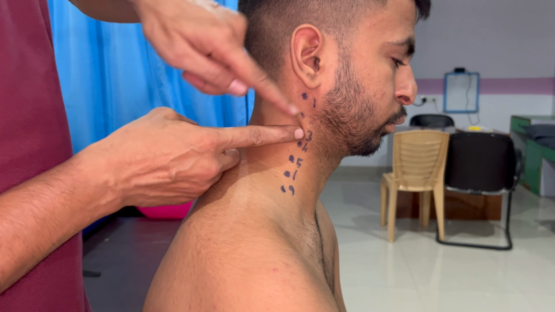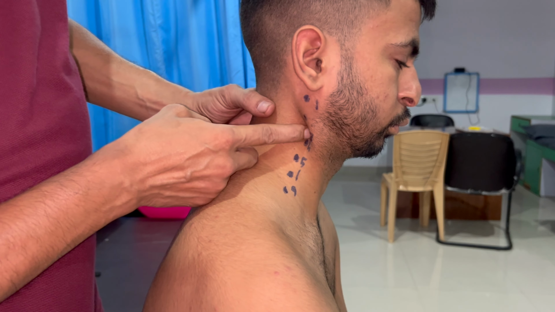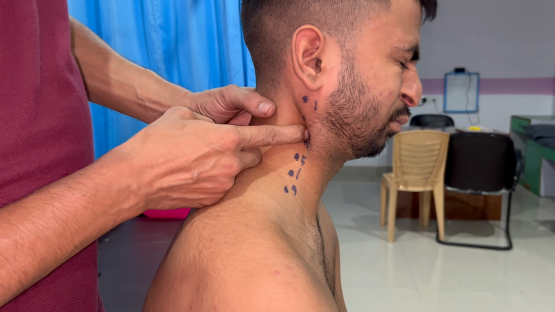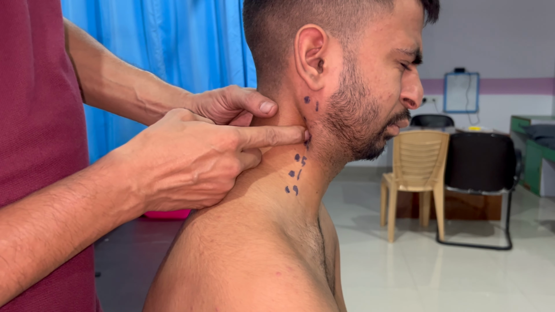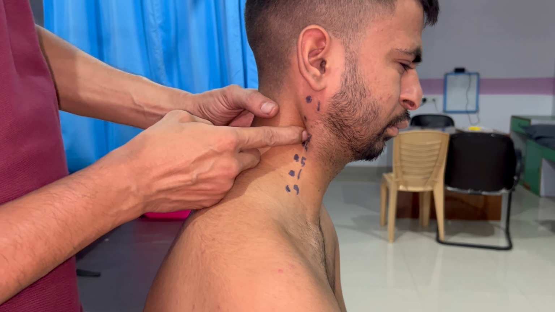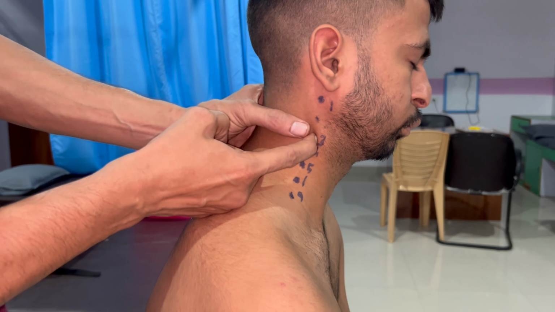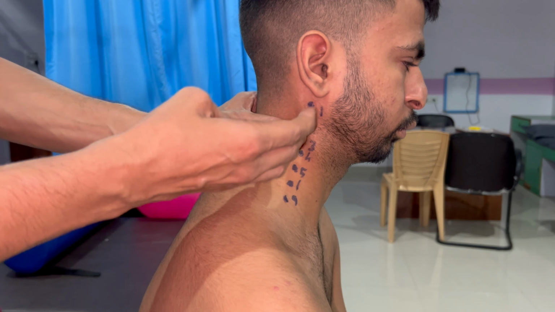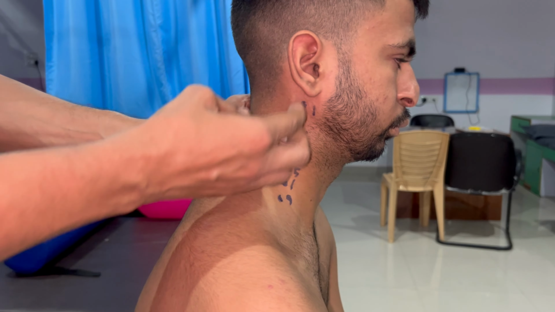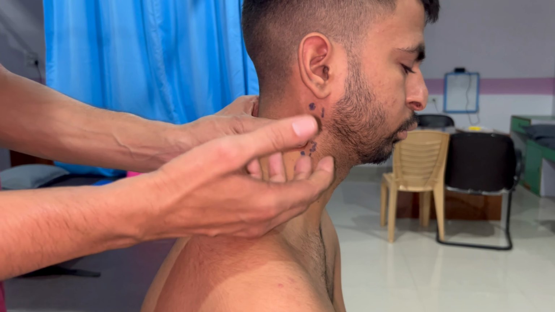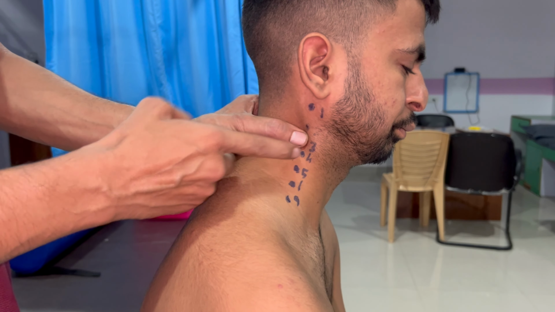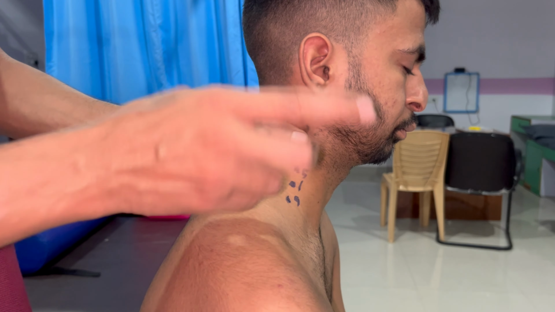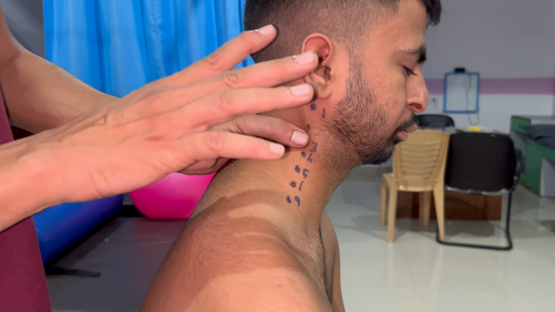It is easy to shift it anteriorly and apply pressure. I can feel the transverse process of C3. For these three transverse processes you can use the sternocleidomastoid for reference. The rest of the transverse processes you can feel with the previous method.